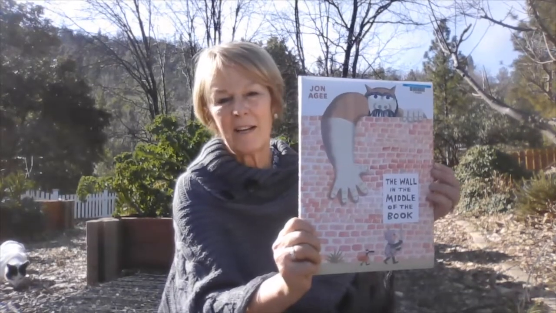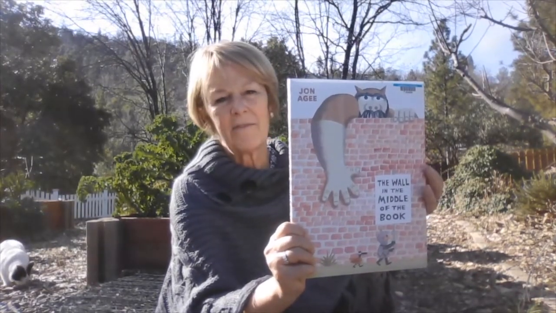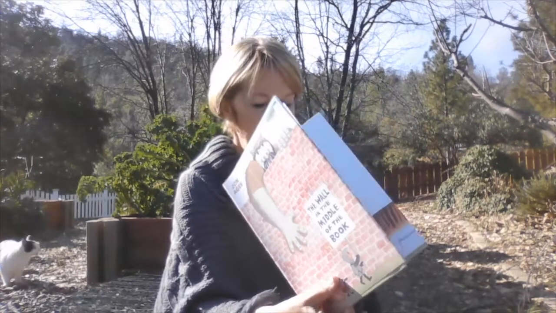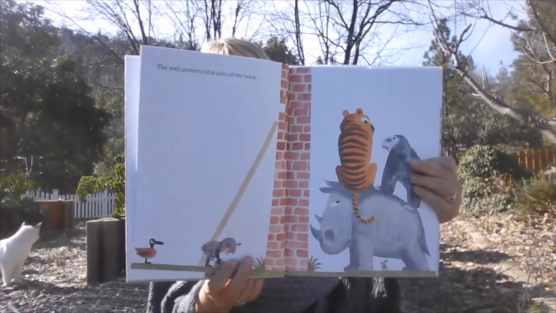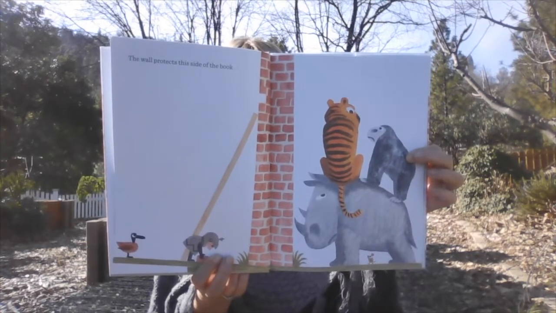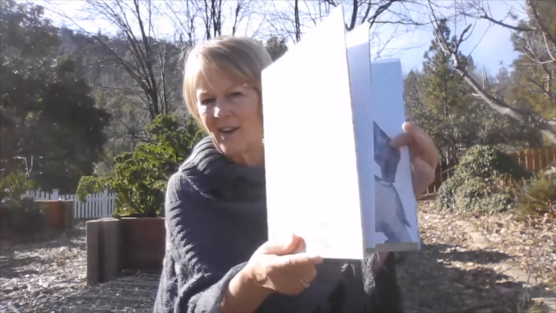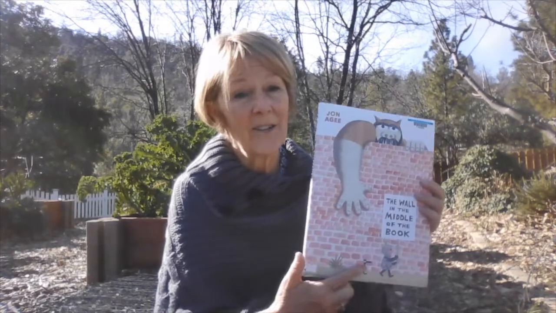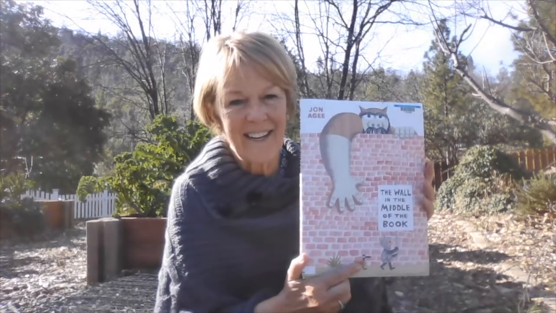So maybe if you have trouble reading, you can get somebody to read it to you. The next book is There's a Wall in the Middle of the Book by John Agee. This is a story of a young knight who lives on one side of the page and all the dangers that are on the other side of the page. I won't tell you how it ends. You'll have to read it or get someone to read it to you to find out how it ends.